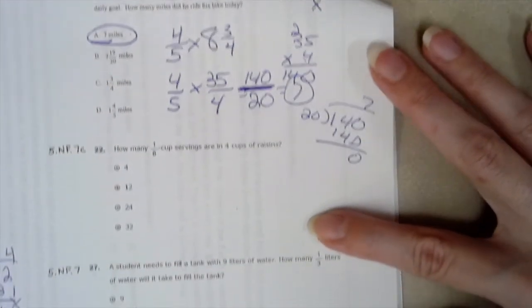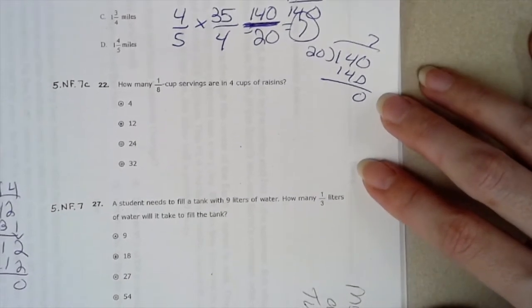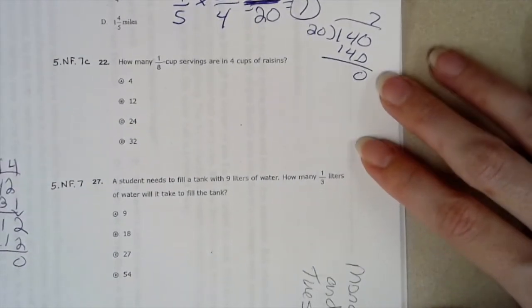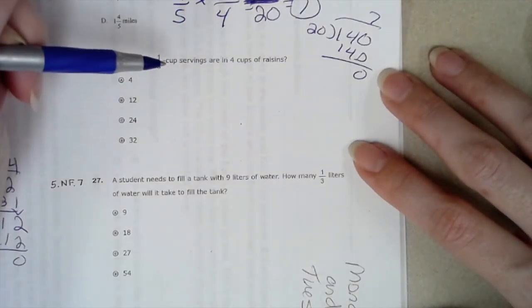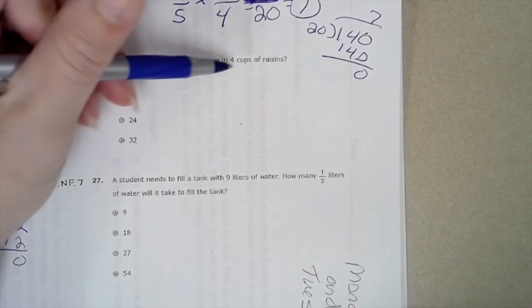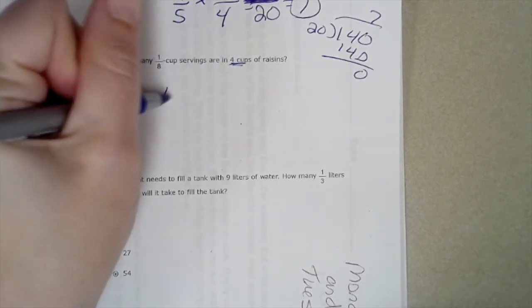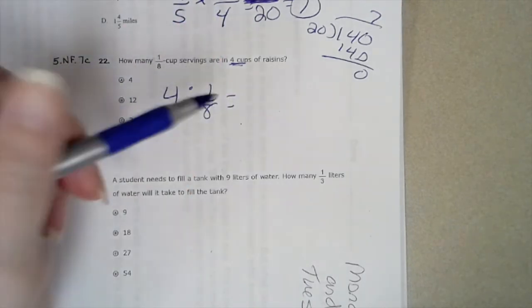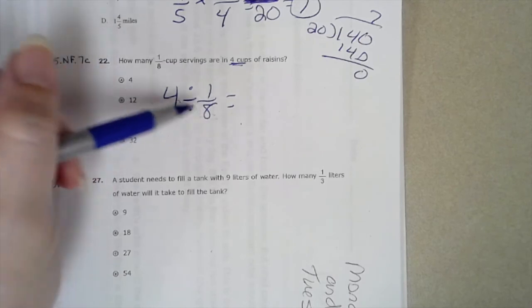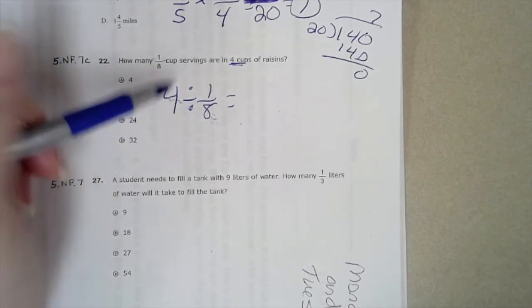The next one, how many 1/8 cup servings are in 4 cups of raisins? You have 4 cups, and you want to know how many 1/8 cups you can get out of that. This is a division problem. We're going to take 4 cups, and we're going to cut it into 1/8 cup servings. 4 divided by 1/8. We multiply our whole number and our denominator, so 4 times 8 is 32. If we start with a whole number, we end with a whole number.